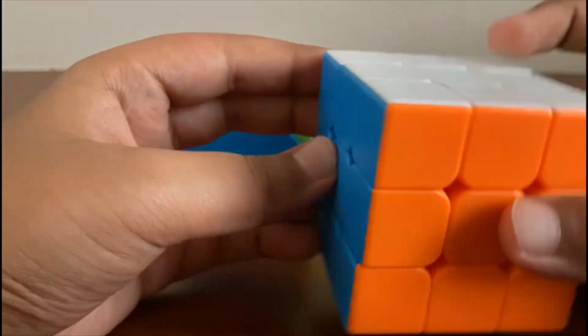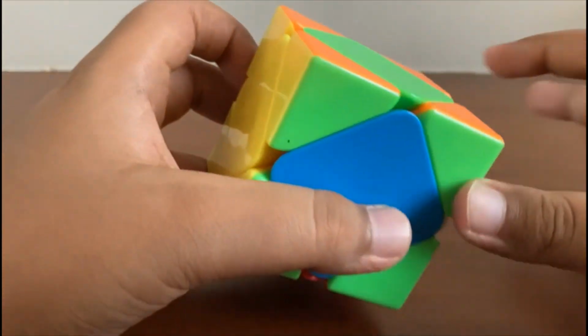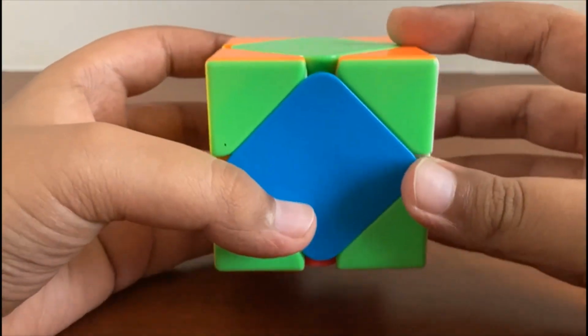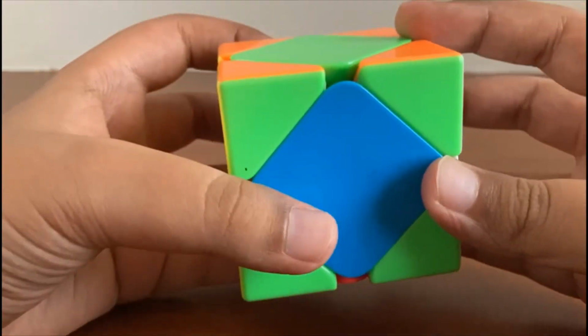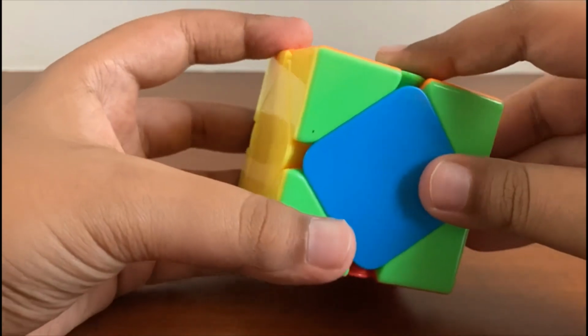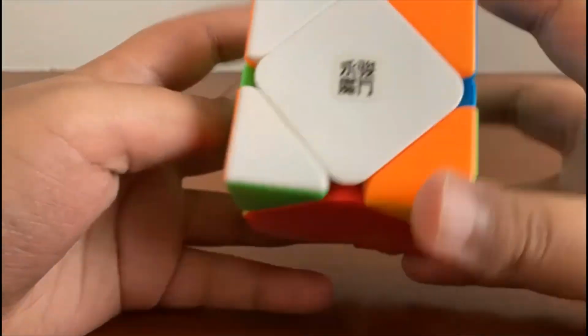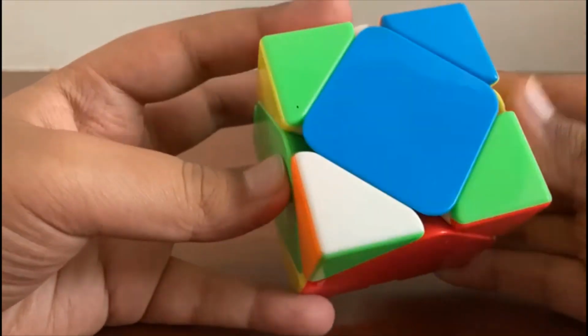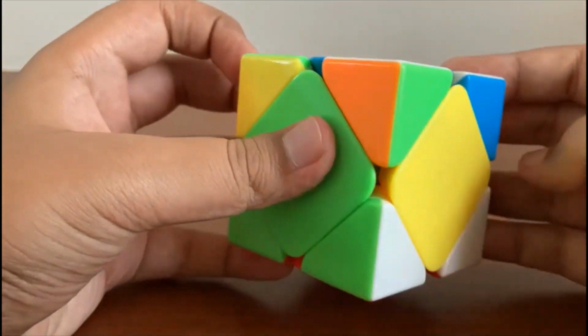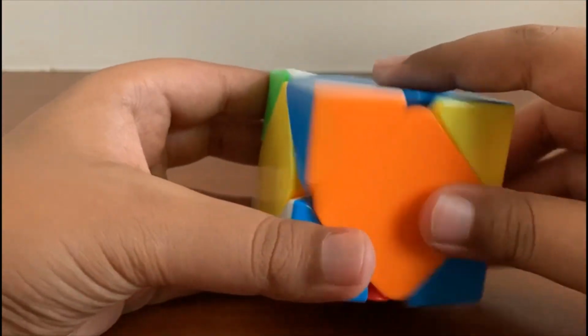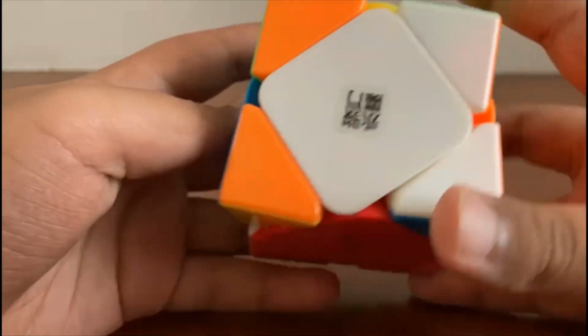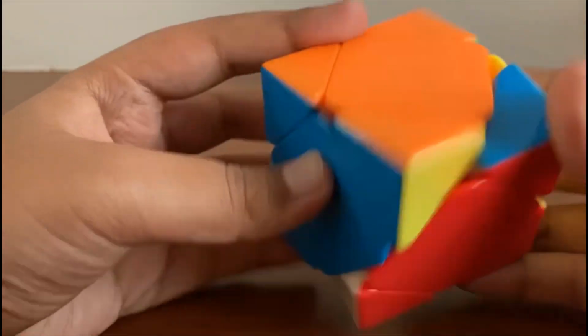These two are opposite. So we should take this, put it like this and do our algorithm. Right side down, left side down, right side up, left side up. And rotate 2 times. Right side down, left side down, right side up, left side up.